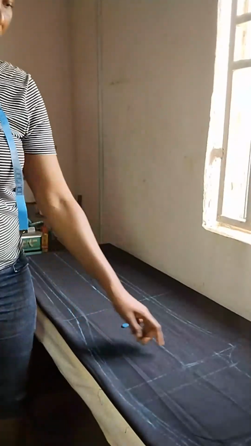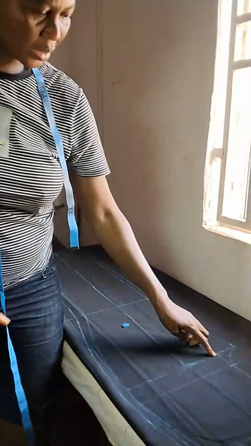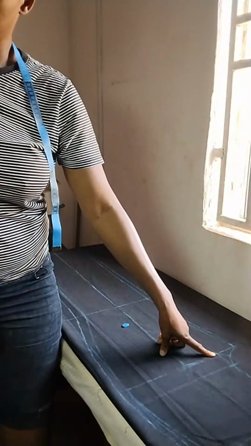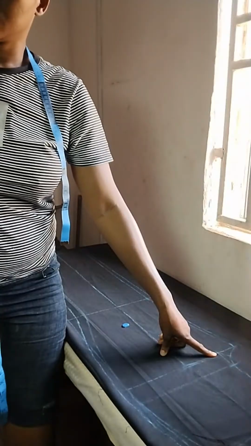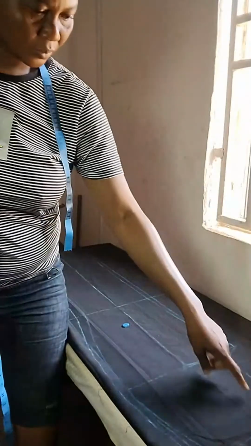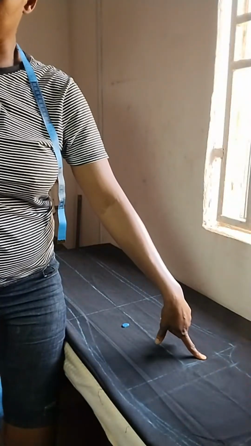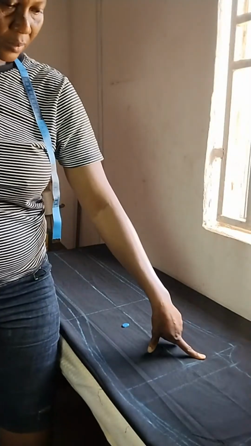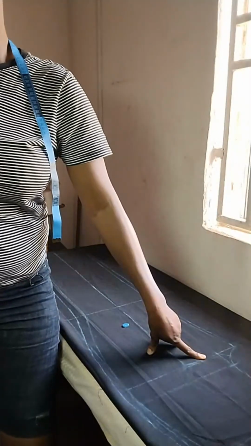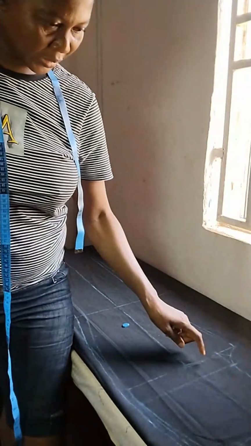So what is this one? From here to here is what? Is your hip allowance. How? What they call it, crotch depth. Crotch depth. So from here to here is what? My crotch depth. How did I get it? By dividing your hip allowance into 4. Hip measurement, not hip allowance. Hip measurement into 4.